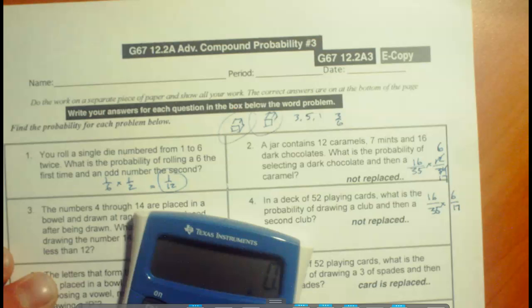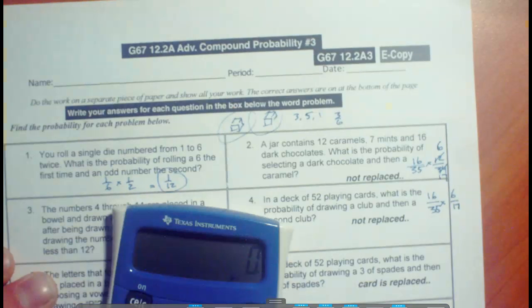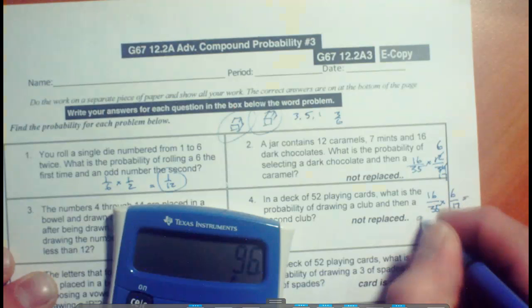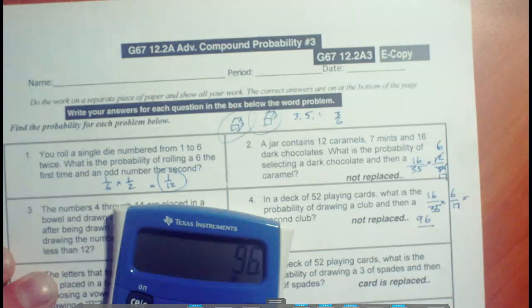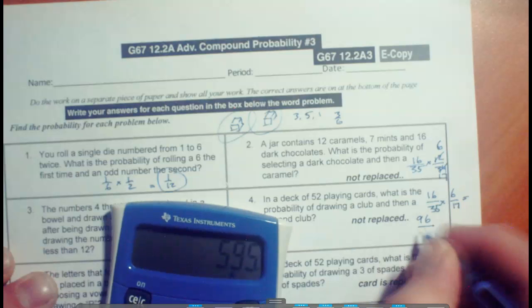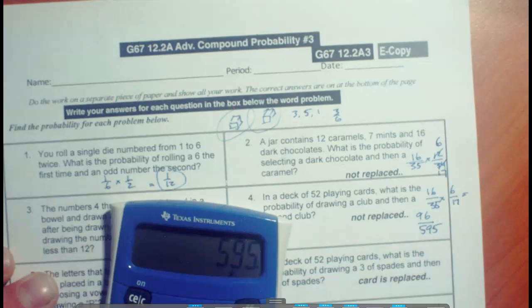So I'll grab the old calculator here. 16 times 6 is 96. So this will be 96. And then on the bottom, we've got 35 times 17. That's 595. And then we've got to see if that can be reduced.